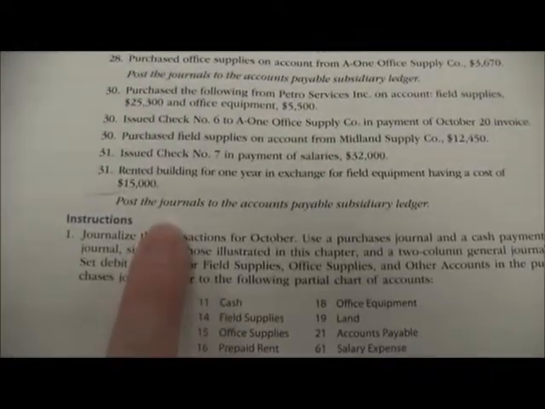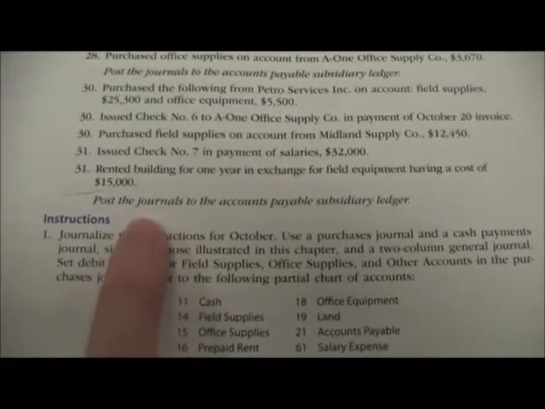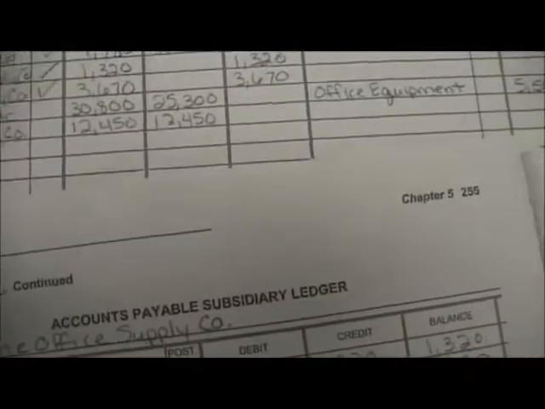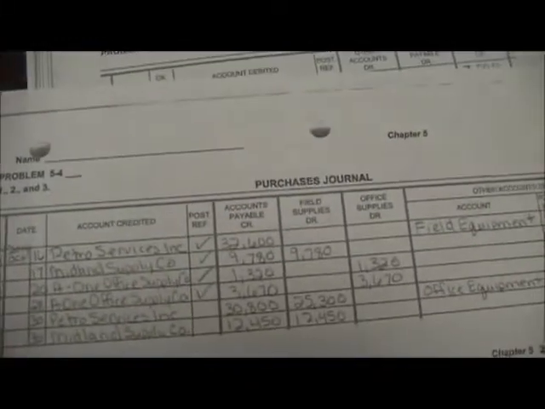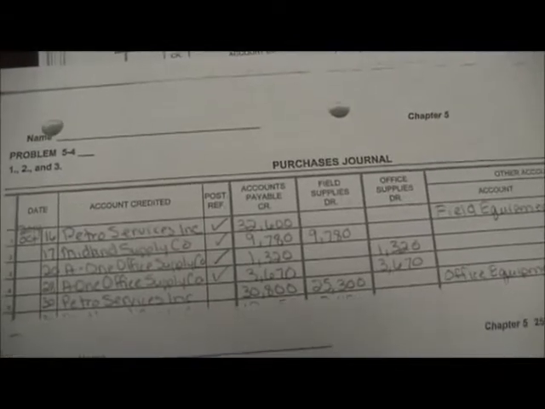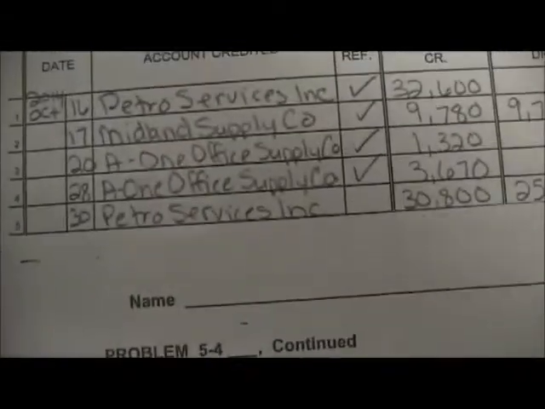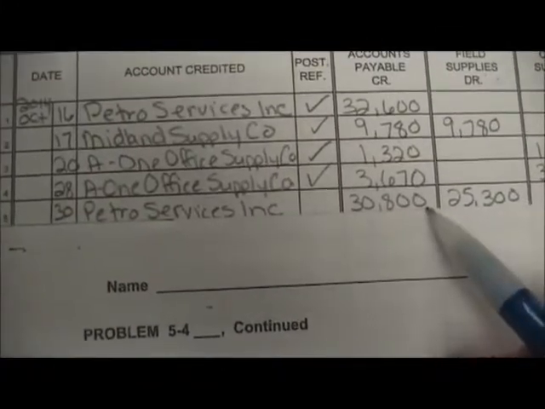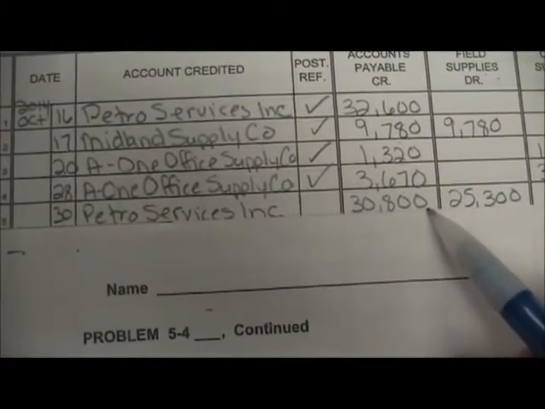The next step in our book tells us to post the journals to the accounts payable subsidiary ledger. So go ahead and grab your accounts payable subsidiary ledger. And we're going to start with our purchases journal. On the 30th, we had an accounts payable credit to Petro Services Inc. for $30,800.